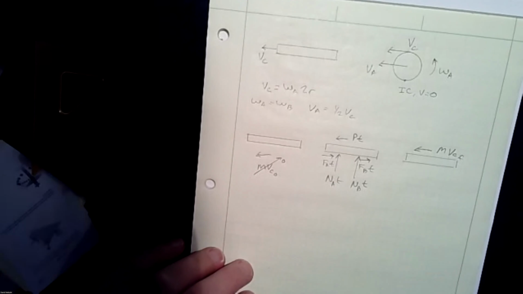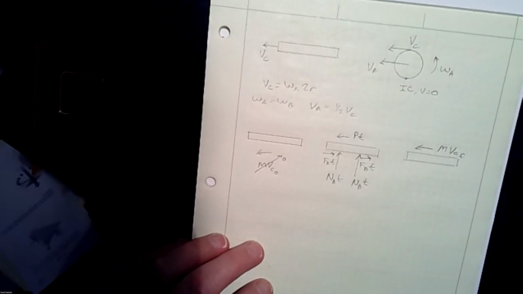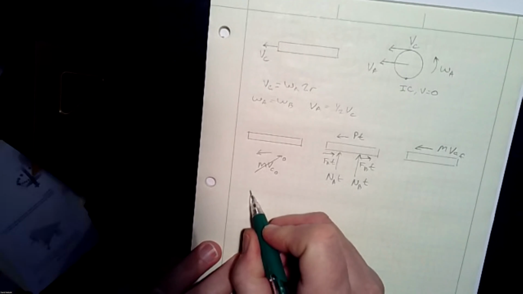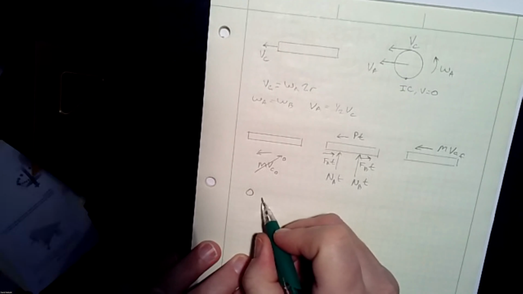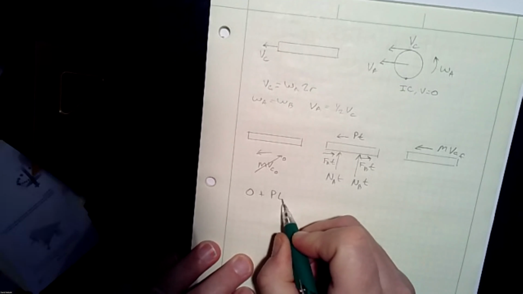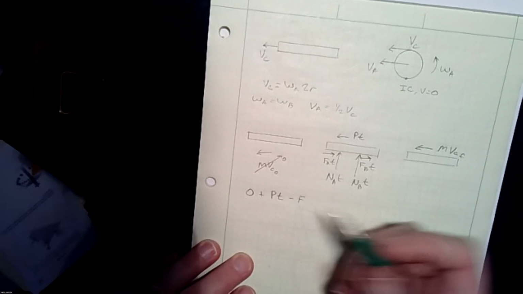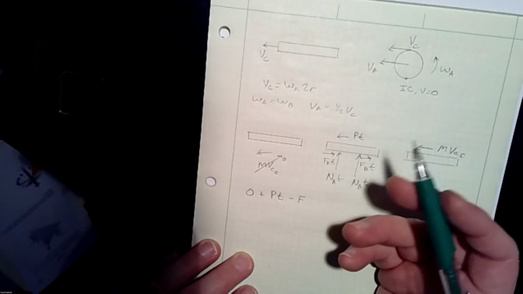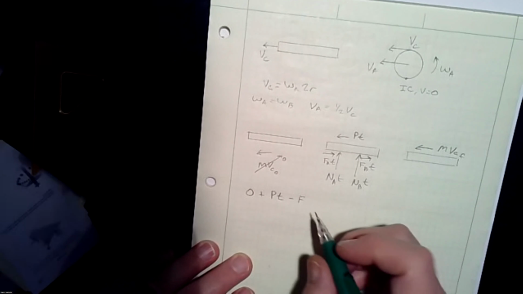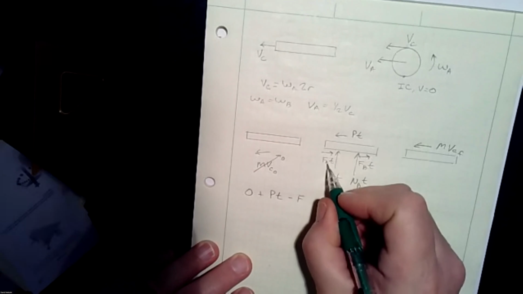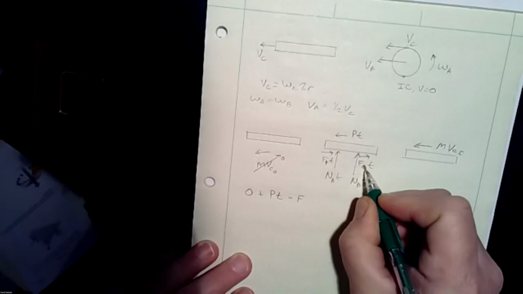Okay, so now we'll do our circles, or actually, we can develop an equation from this. We can say 0 plus PT minus F, and we could call it 1 or 2 or A or B, it doesn't matter. So we'll just say F, maybe I'll change that to 1 and that to 2.